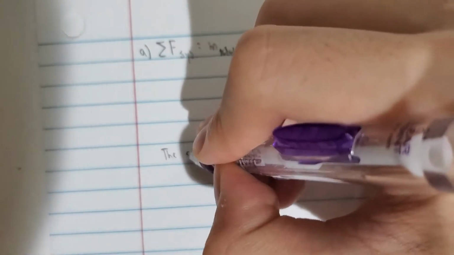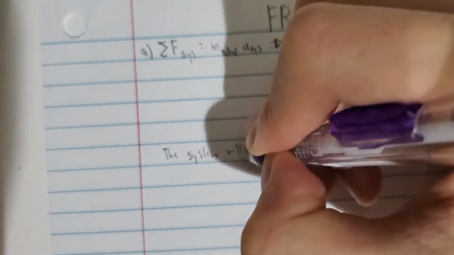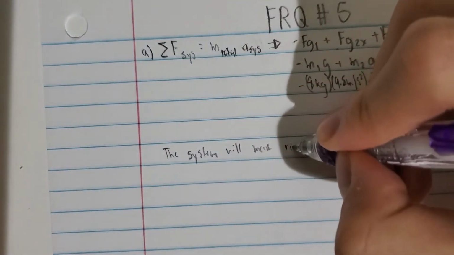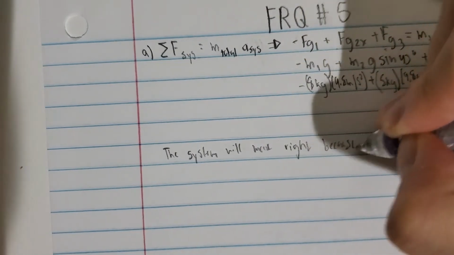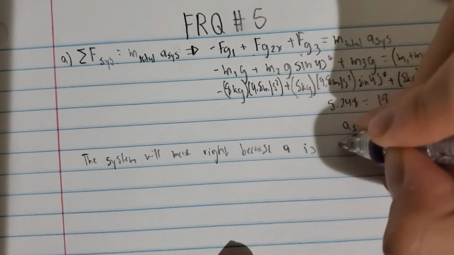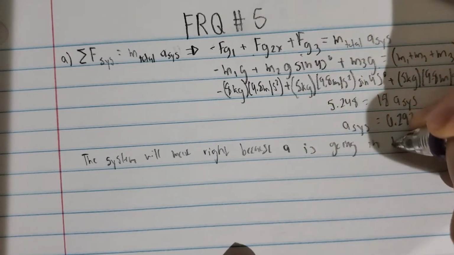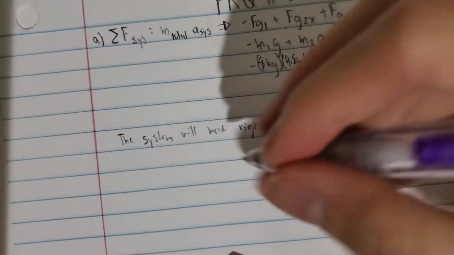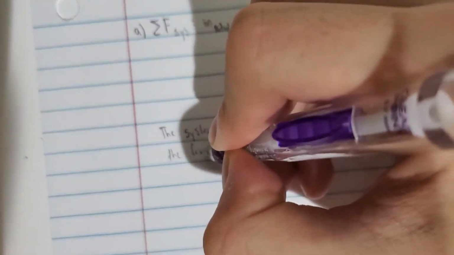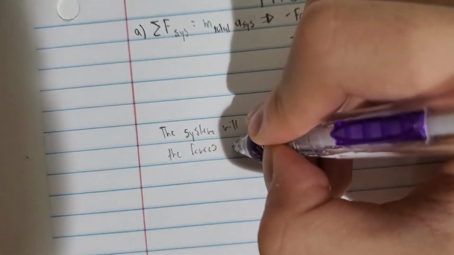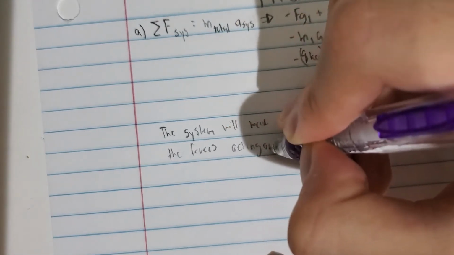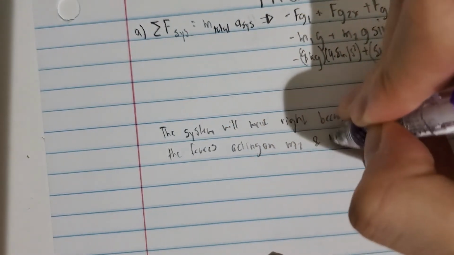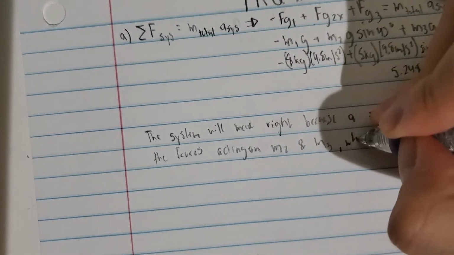So the system will move right because A is going in the same direction as the forces acting on M2 and M3, which is right.